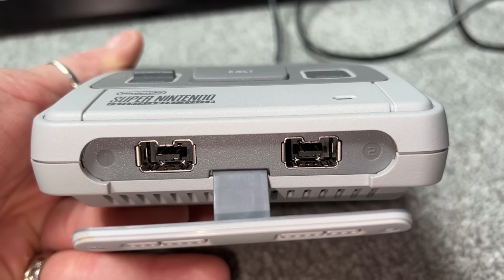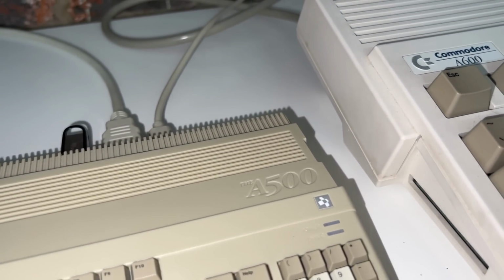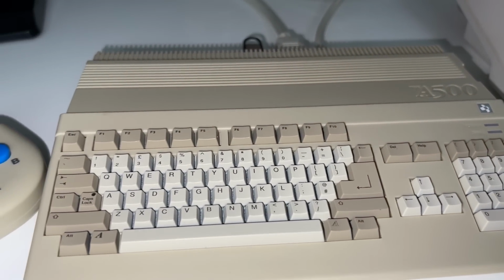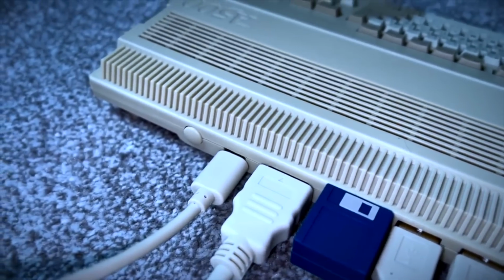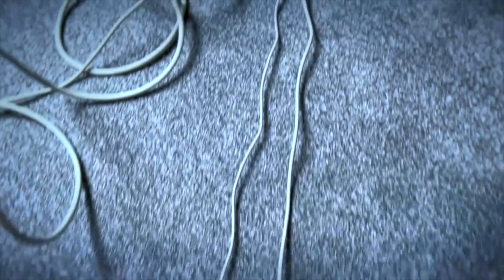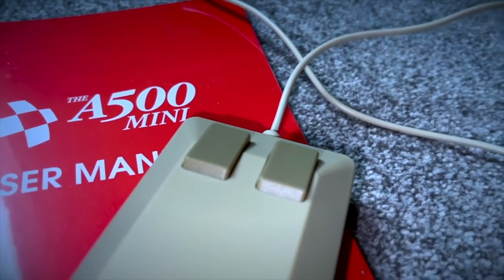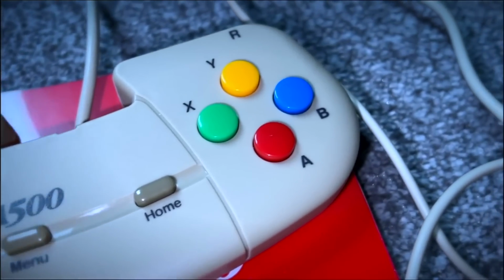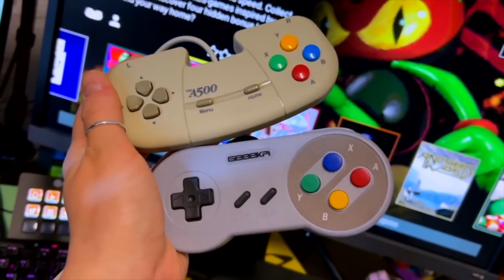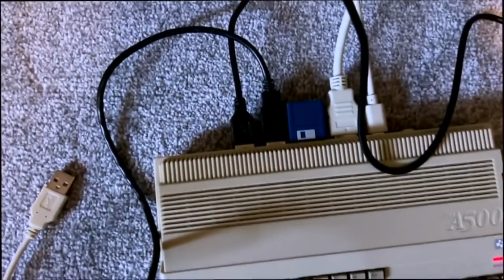Controllers. The Super Nintendo is unfortunately not USB, making it very difficult to utilise third-party controllers, whereas the glorious A500 Mini has the generic USB style fit for the mouse as well as the gamepad. The mouse and the gamepad themselves have, I think it's well over 1.5 meters worth of length, making it very easy to sit quite far away should you so desire to have a little bit of couch co-op whilst utilising the gamepads. Again, you can use lots of different third-party controllers, including a PS4 controller.